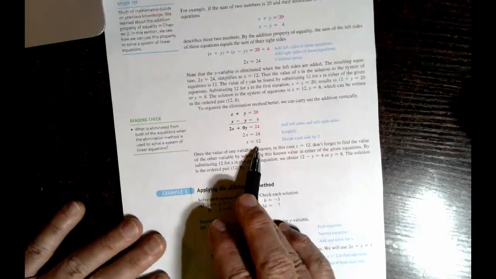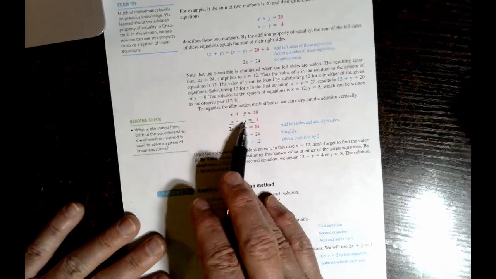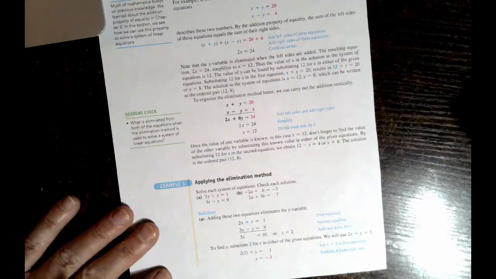Now, once you have 12, you can plug it into either equation to figure out the other part. So 12 plus what equals 20? Well, it's got to be 8. So 12, 8 is the answer to your problem.